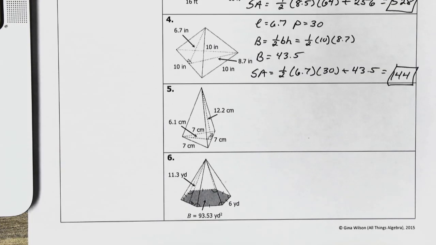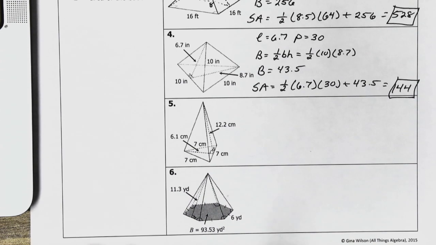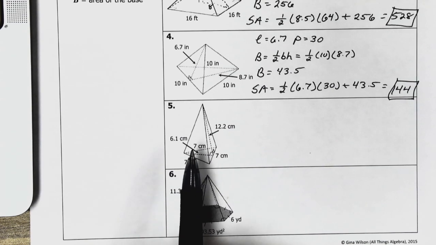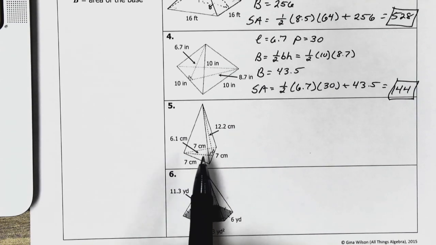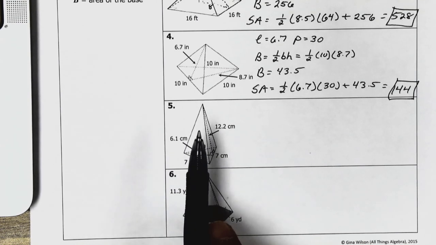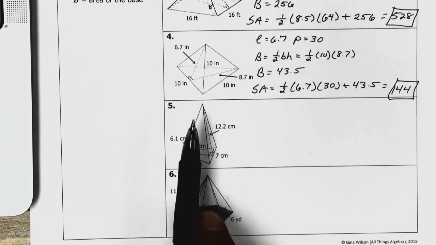Alright guys, so continuing on, we're still looking at the surface area of pyramids and cones. Alright, so for this next example, number 5, this is another triangular pyramid. So we have this little short triangle down here on the bottom. This is going to be the base, and then of course these taller triangles are the actual faces of the pyramid that meet at this apex point.